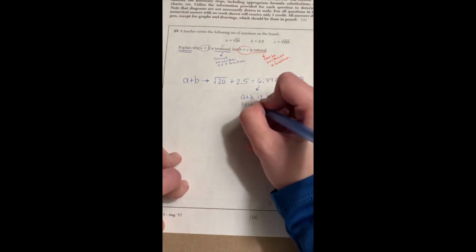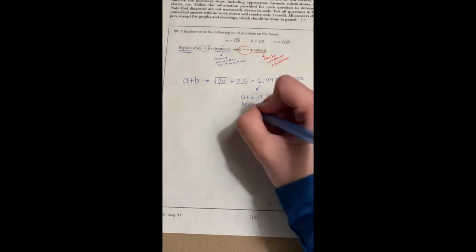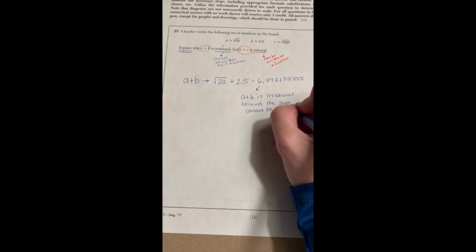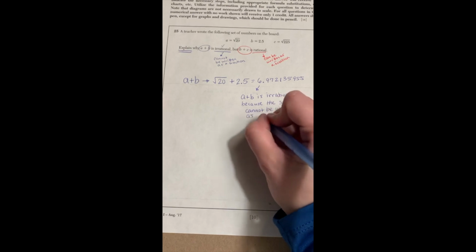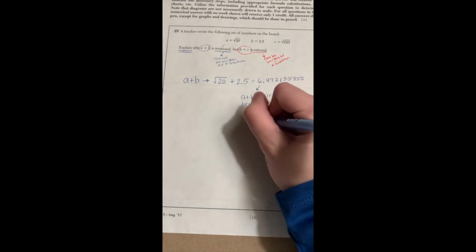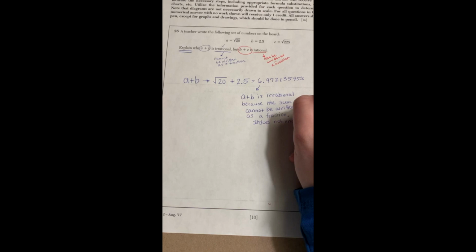because we have to explain, the sum cannot be written as a fraction. It also does not end, so the numbers just keep going on and on and on, and it does not repeat, so there's no repeating numbers there. So I'm going to add that also. It does not end or repeat.